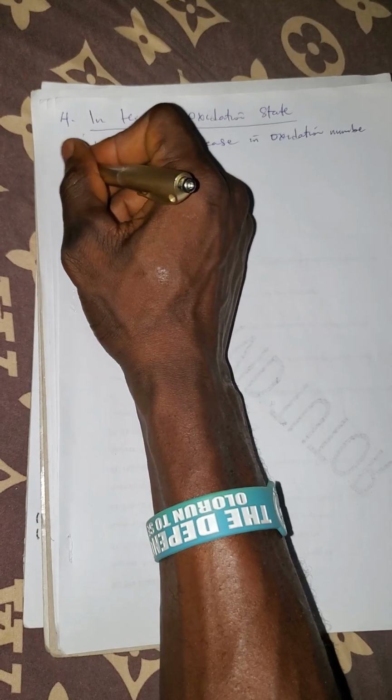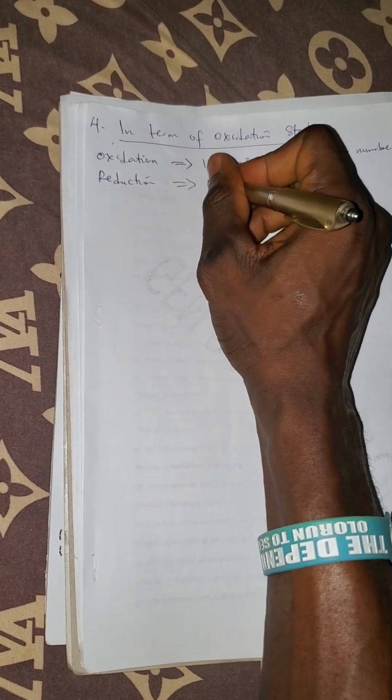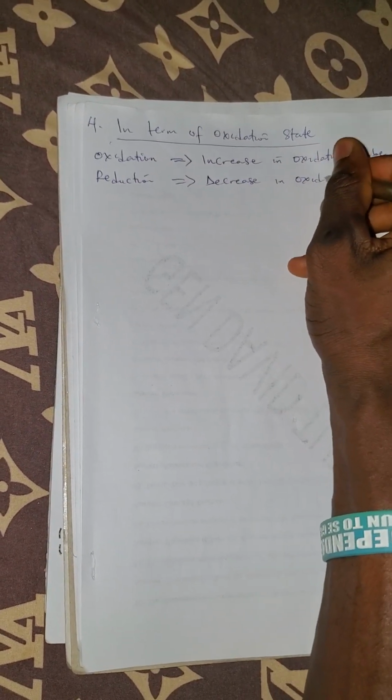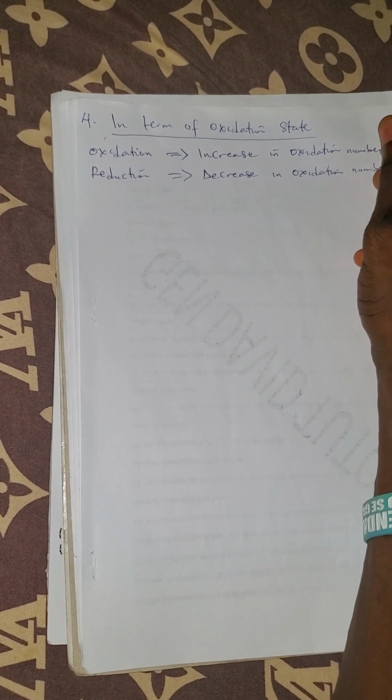Oxidation is an increase in oxidation number, but reduction is a decrease in oxidation number. Decrease in oxidation number. What are we talking about?